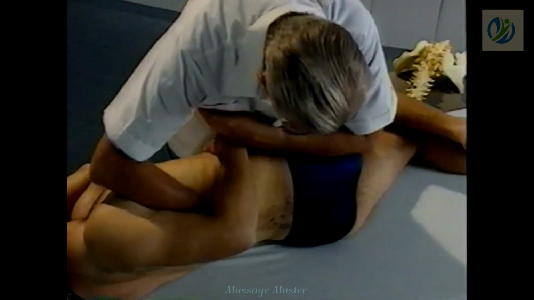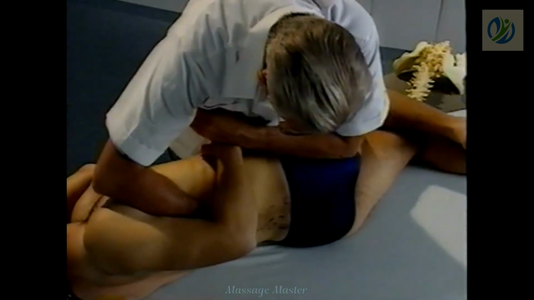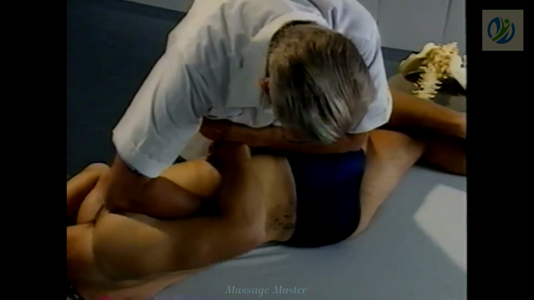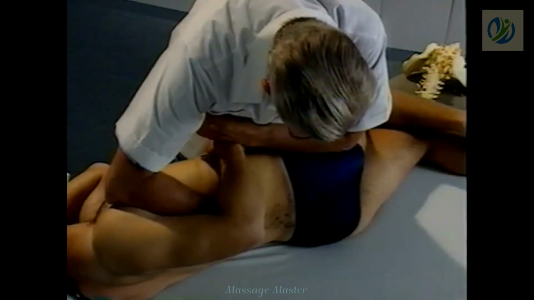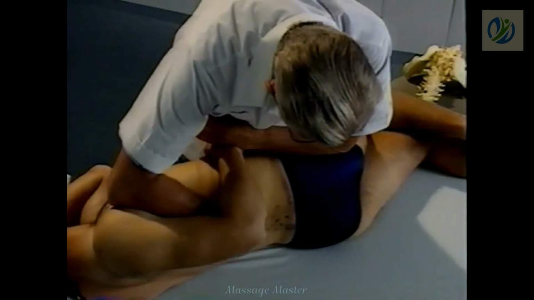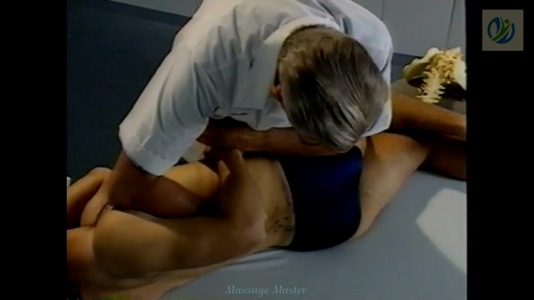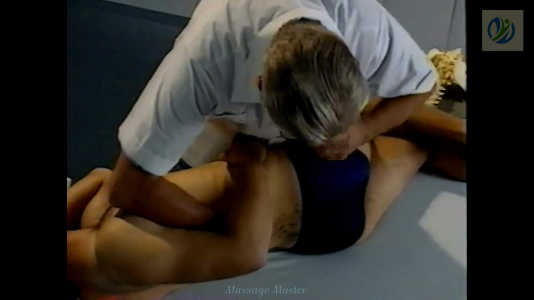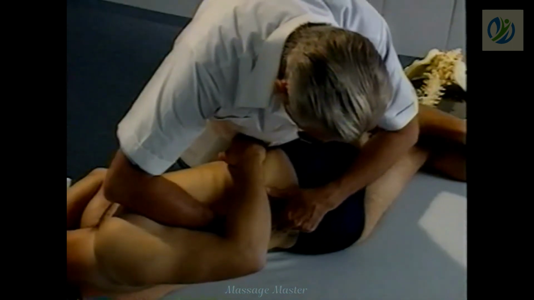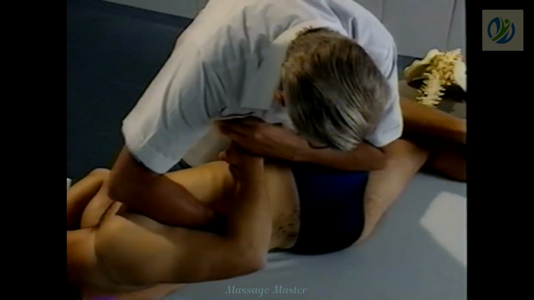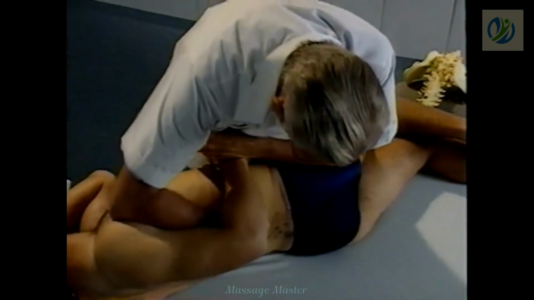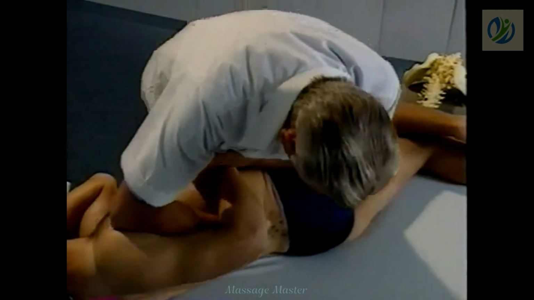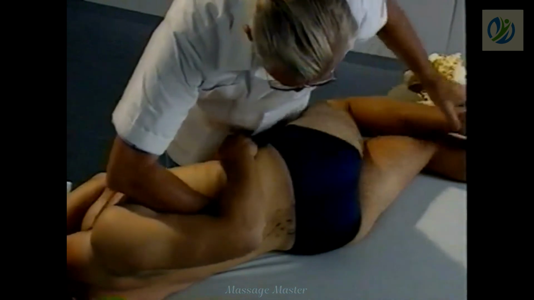And again we will localize to keep L1-2 perpendicular to the table. Stabilizing from above with right rotation, introduce some right side bending from below, take up all of the slack, and the thrust will be on the hip in an anterior and cephalward direction in an attempt to close the facet on the right side. We will take up the slack, breathe in, all out, and the thrust goes in that direction.